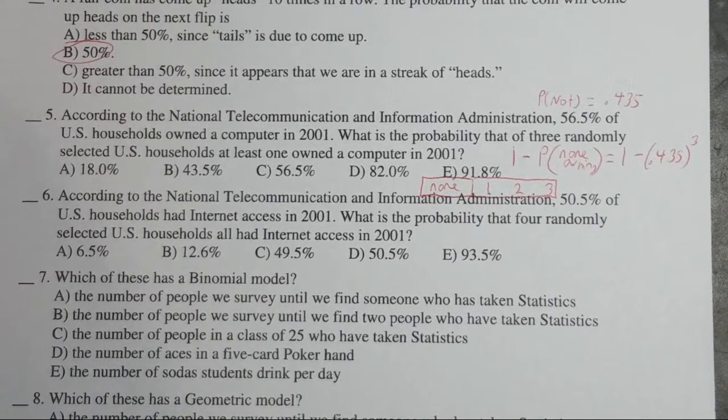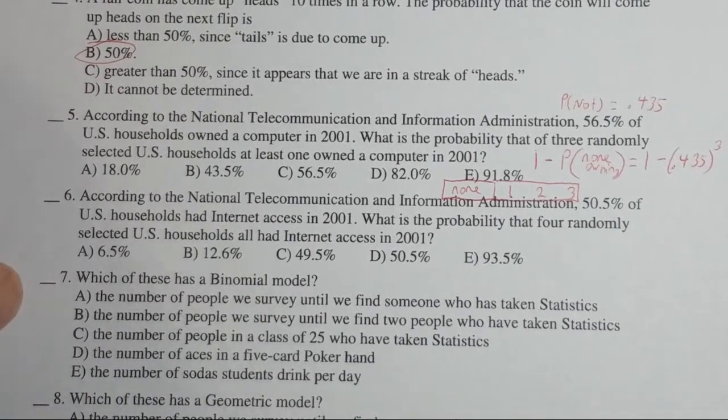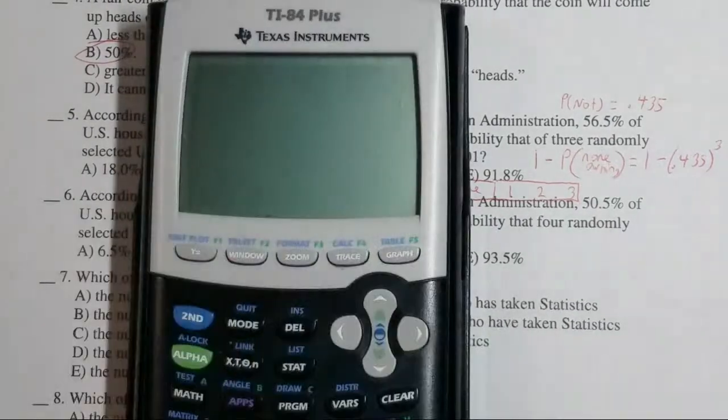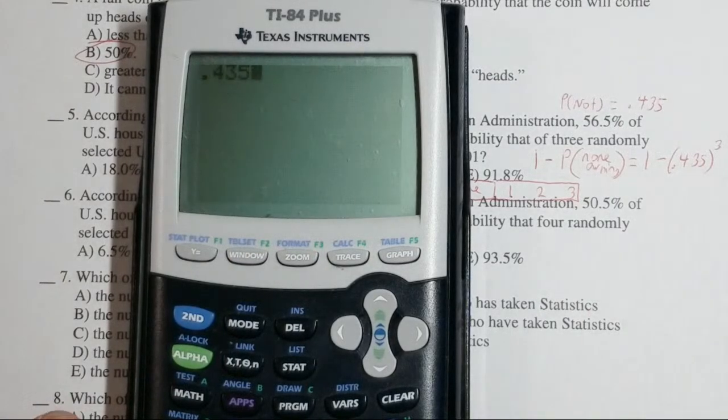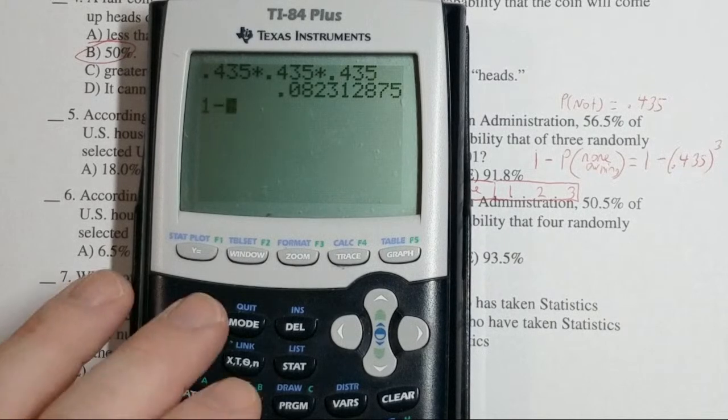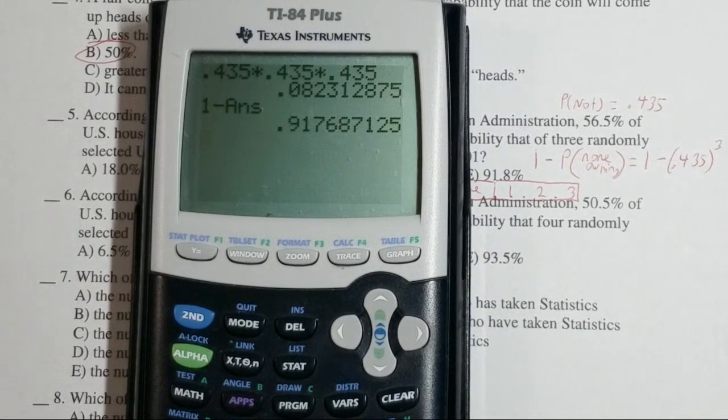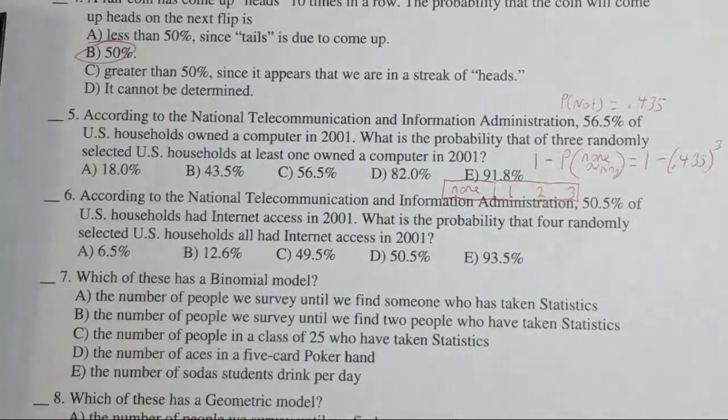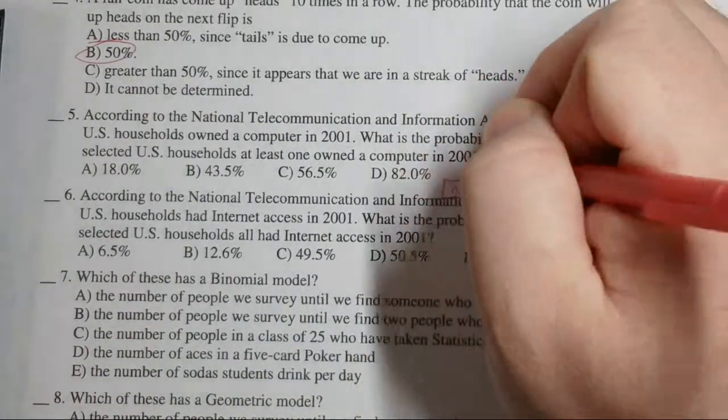There we go. Much better. That would be 0.435 times 0.435 times 0.435, and then doing a 1 minus. We end up with approximately 91.8%. Answer Z.